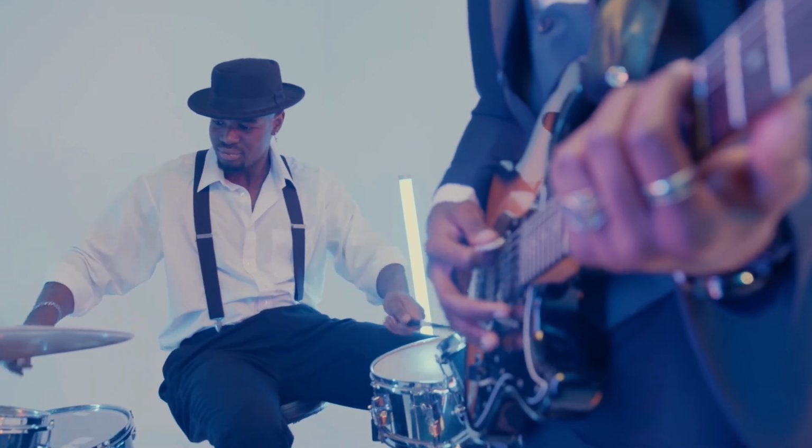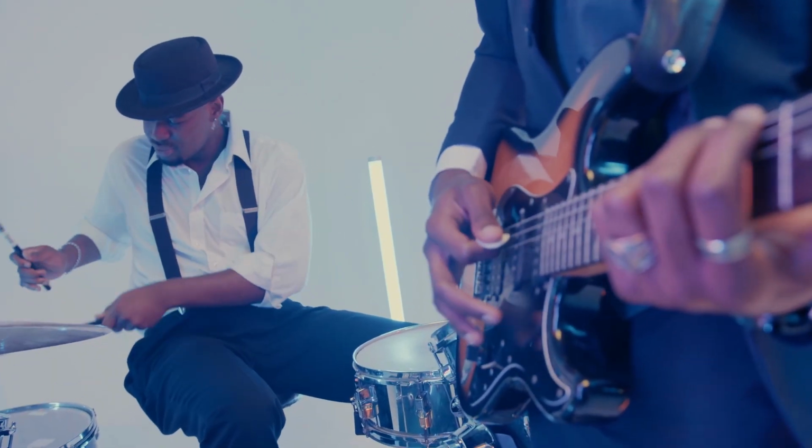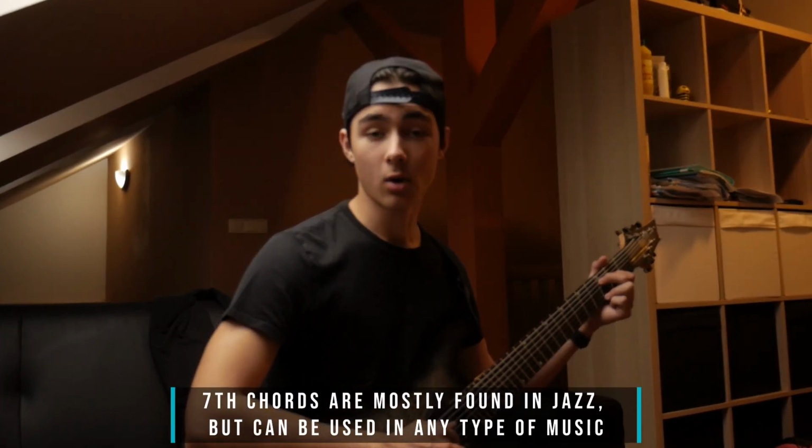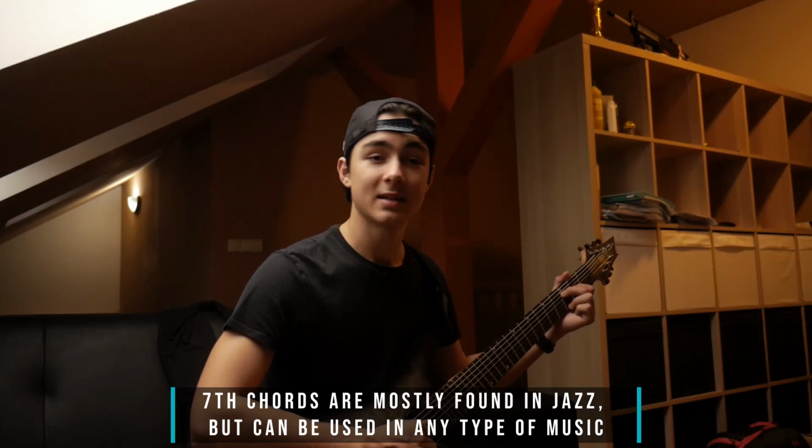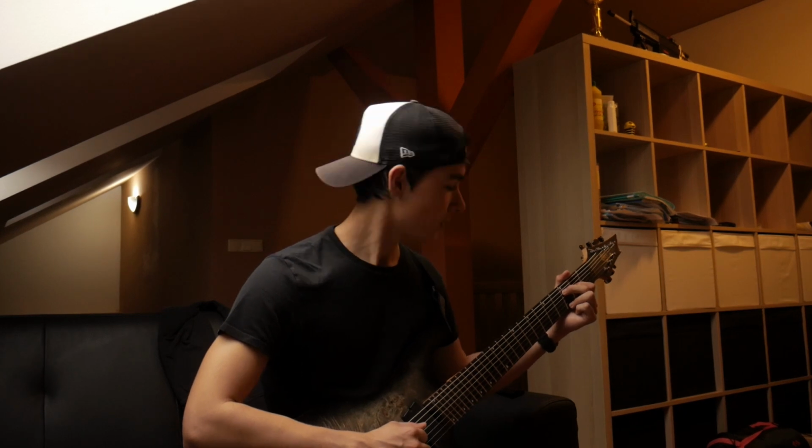Often 7th chords are referred to as jazz chords, but they absolutely do not only have a use in jazz music. They can be used in all types of music, and it's awesome when you use them. It spices your chord progressions, your melodies, everything.